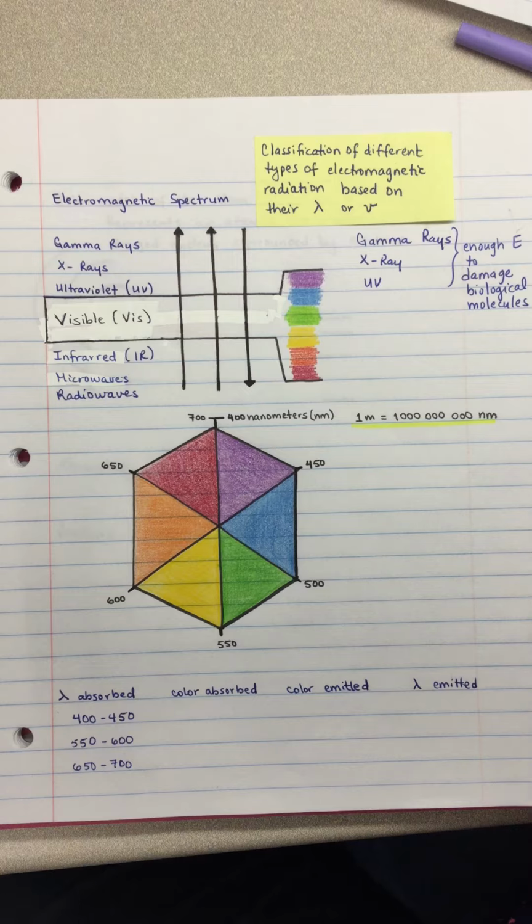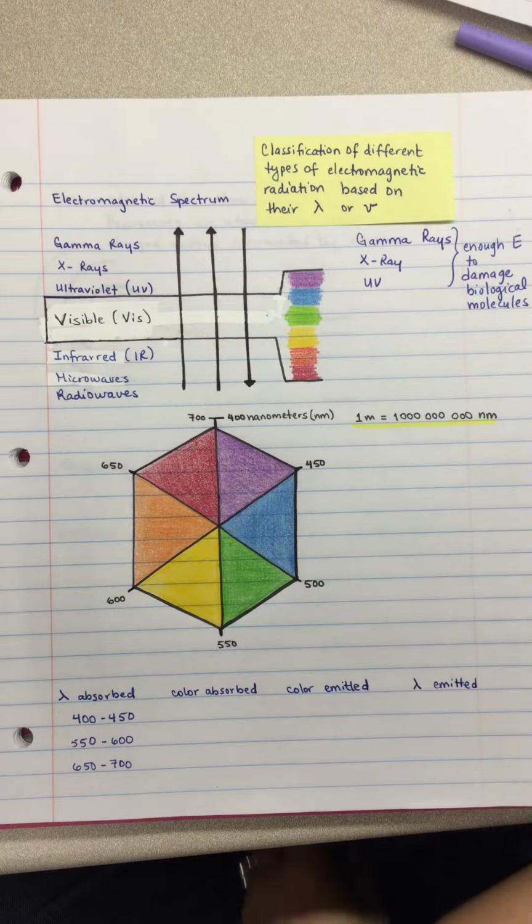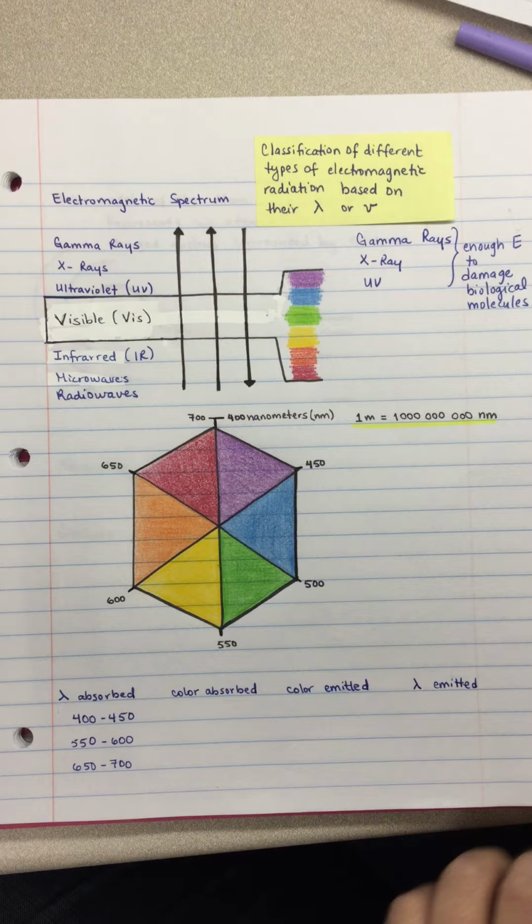I'm sure that all of you have heard about ultraviolet radiation, which comes from the sun, and we're always encouraged to use sunscreen when we're getting exposed to the sun, and it's to protect us from this ultraviolet radiation, which can damage biological molecules.